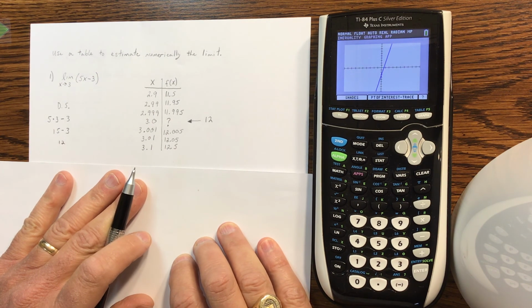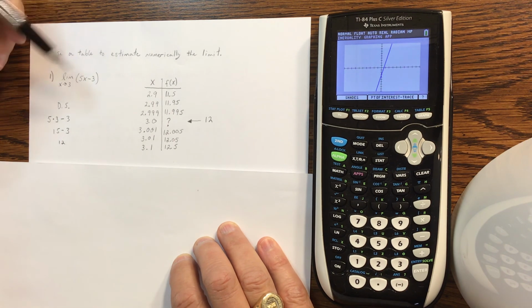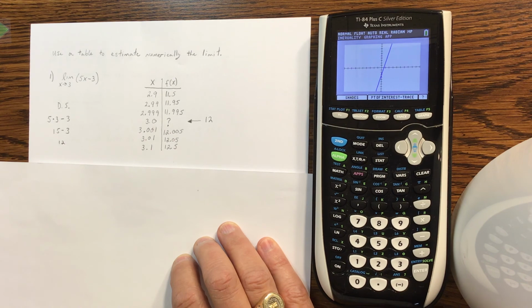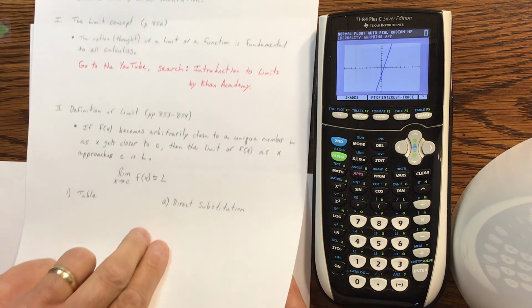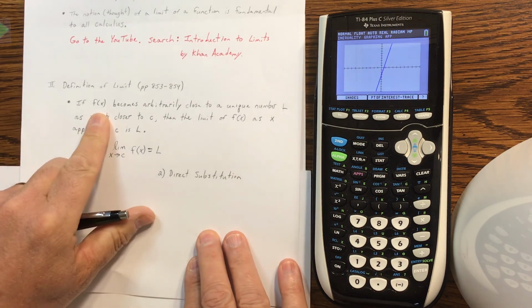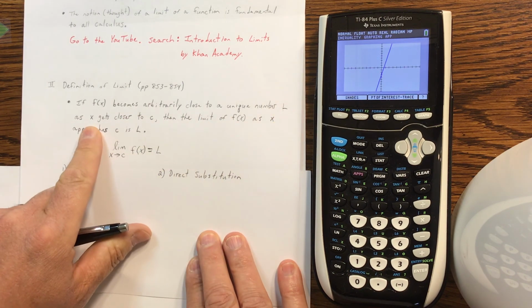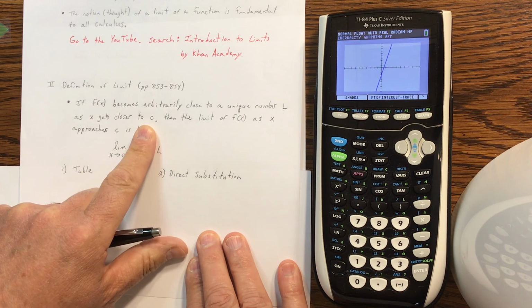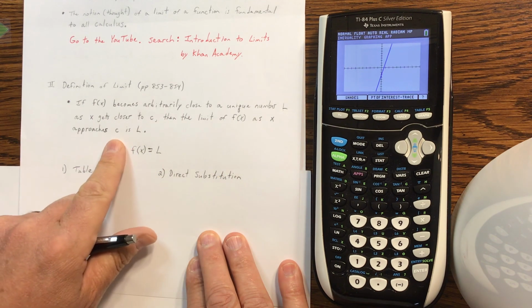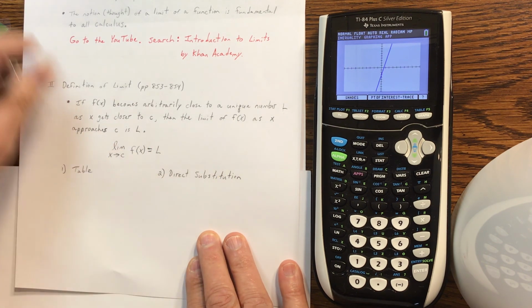And what they're asking you is, what is the limit? What is the y? If you go back to this definition here, if our functional value becomes arbitrarily close to a unique number L, as x gets closer to some value of c, then the limit of that function as x approaches c is L. That is what a limit is all about.